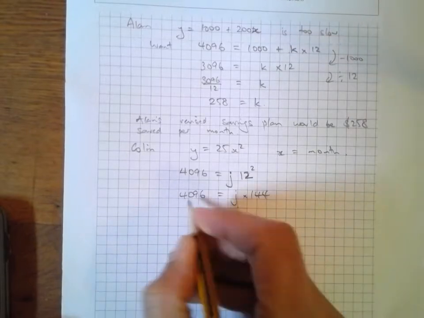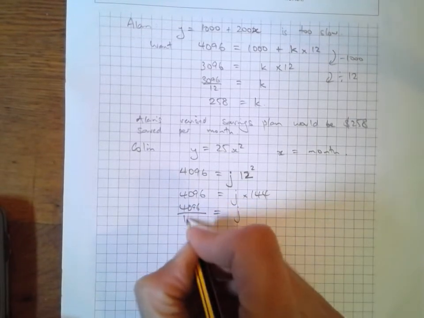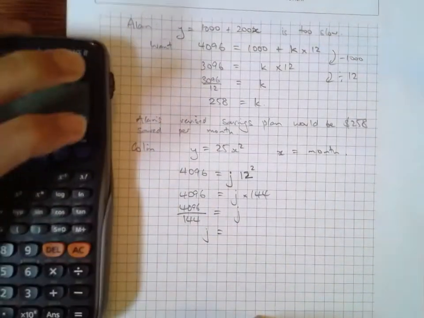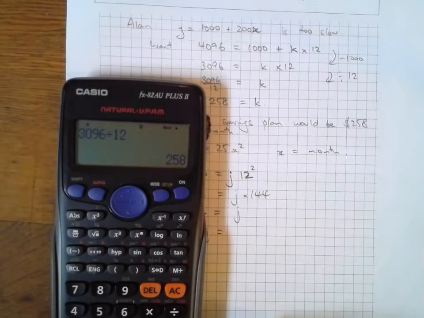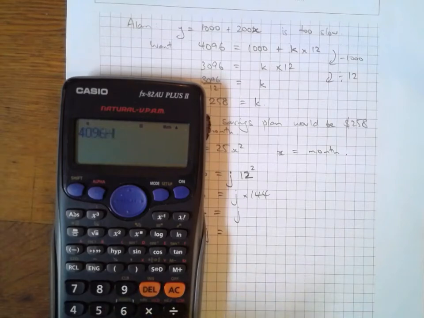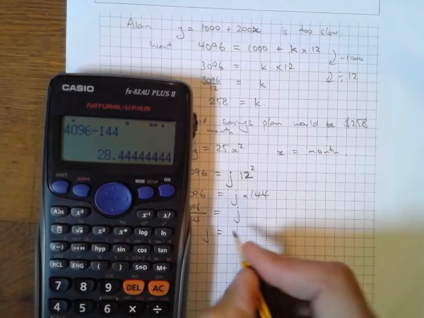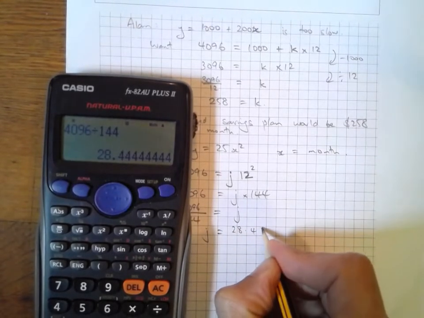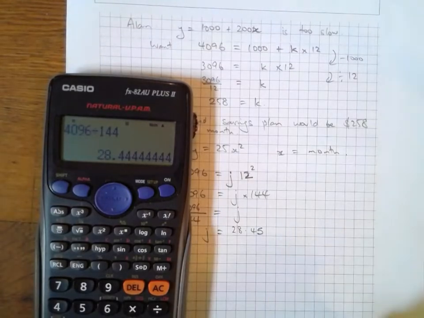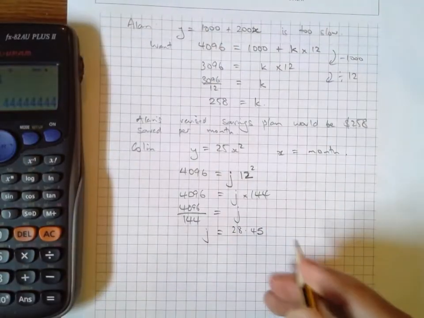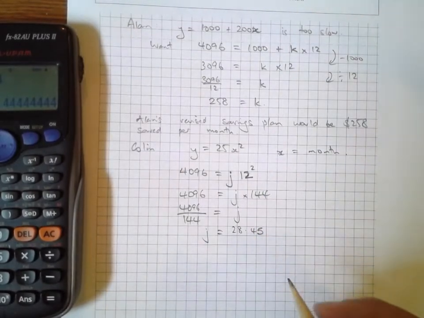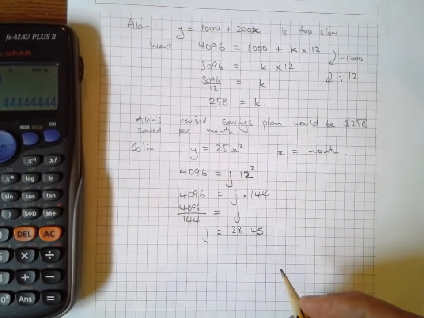So j is 4,096 over 144. J is what? 4,096 divided by 144. 28.444. 28.4. I'm going to round it to 28.45 to make sure he does get there. So instead of 25x squared, he's going to have 28.45 x squared.